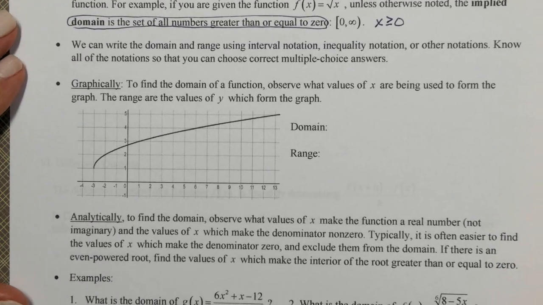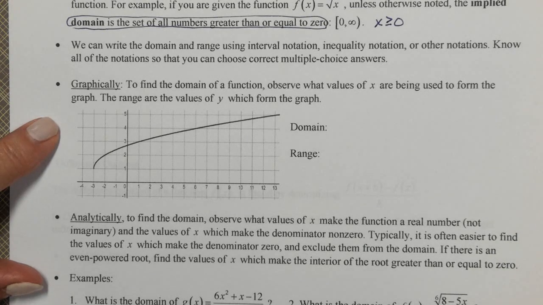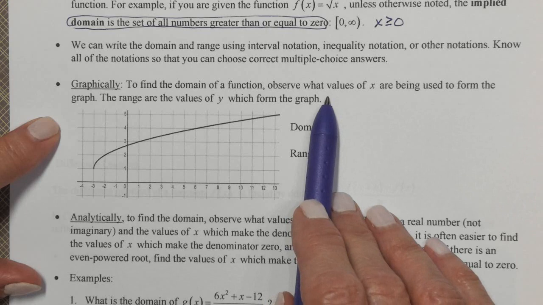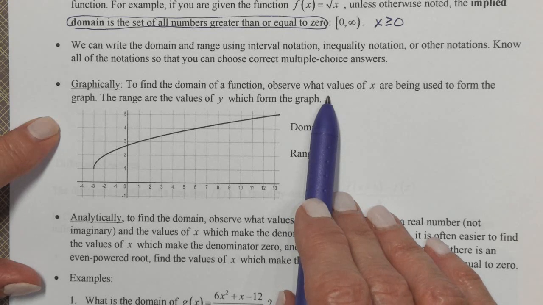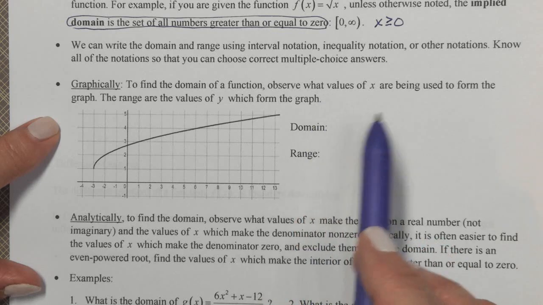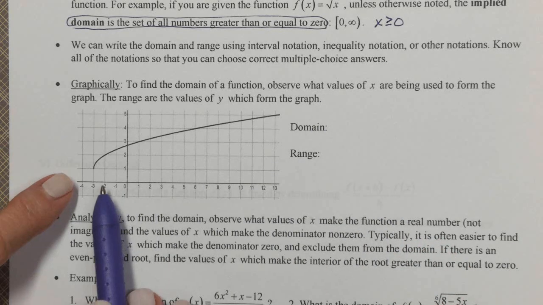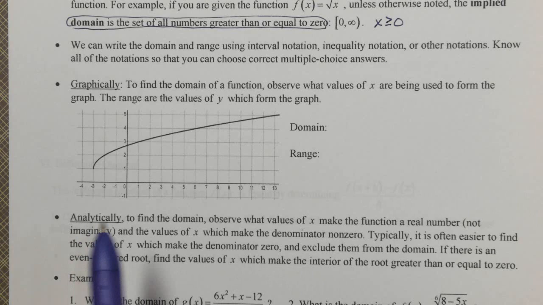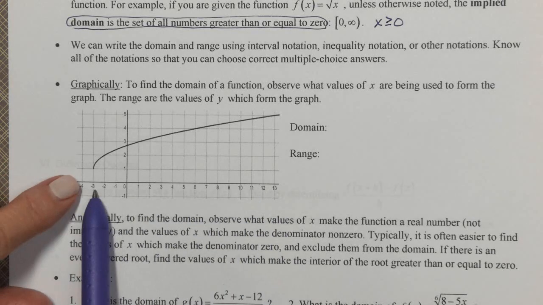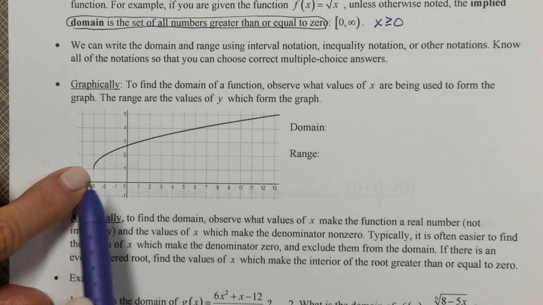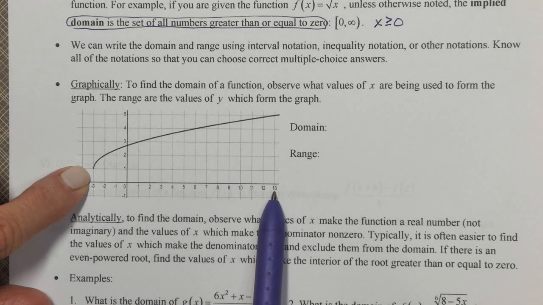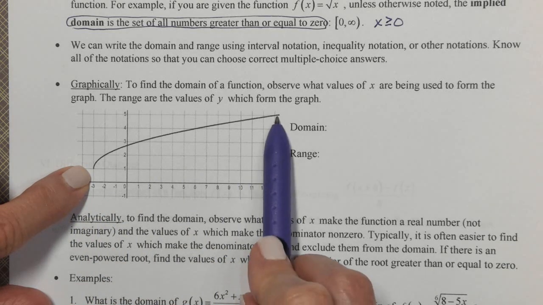All right, graphically, to find the domain and the range of a function, to find the domain, we observe what values of x are being used to form the graph. The range are the values of y which form the graph. So here, the domain, all the x values that are being used, they begin with -3. Now, the last one on this graph is 13 point something.